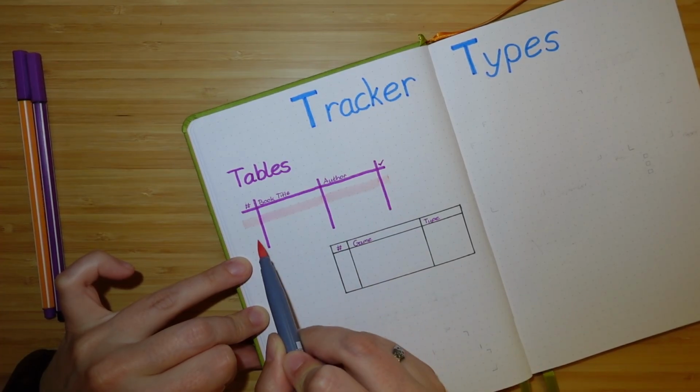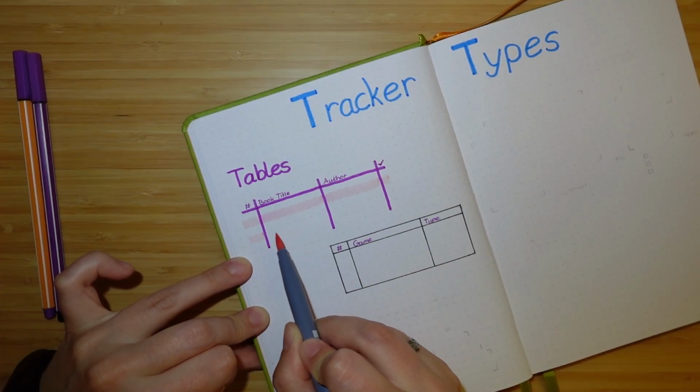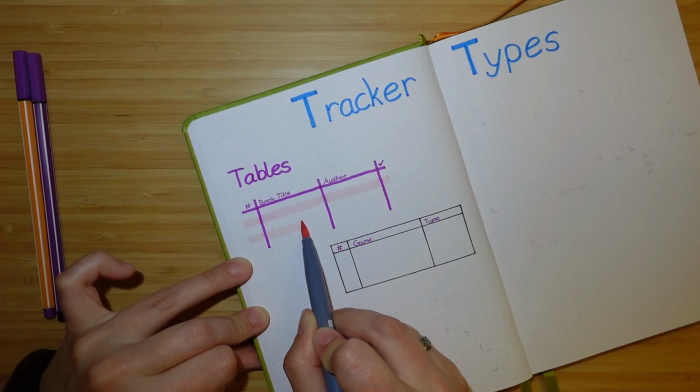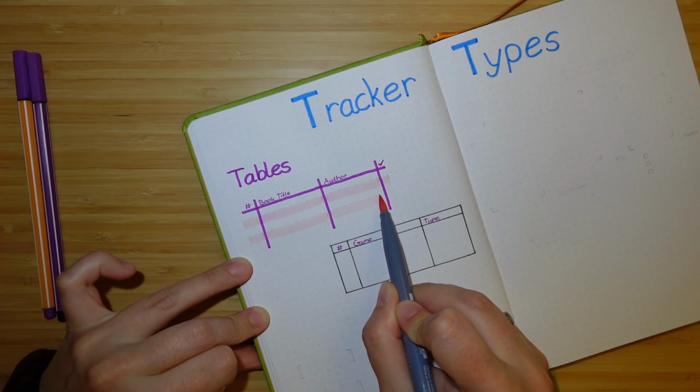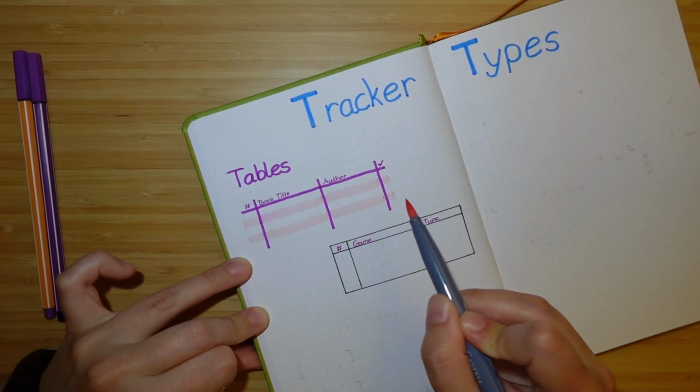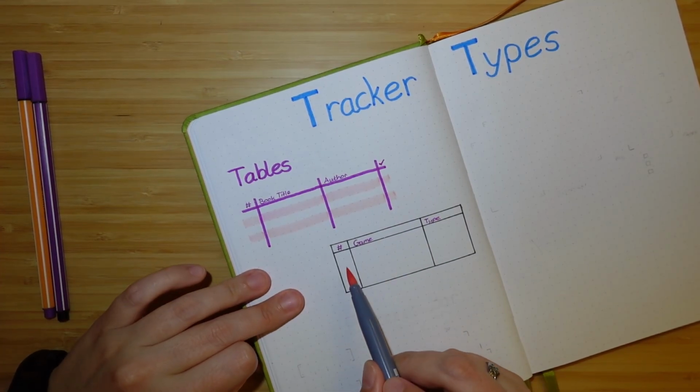But as I said, that's quite an optional part, so if you like the look of it, then you can do it. If you don't like it, or if it's too much work, then you can just leave it. It does take a bit of practice to get all the lines to be really straight with those pens.